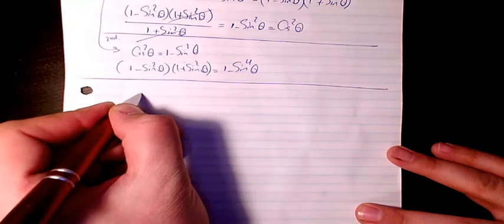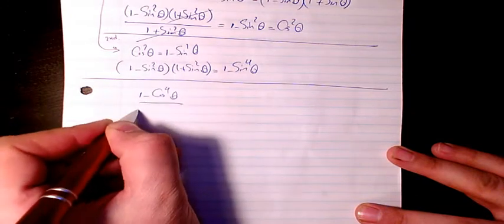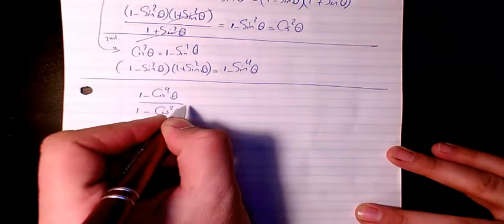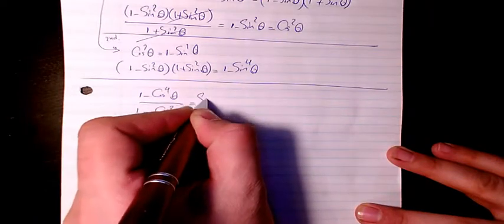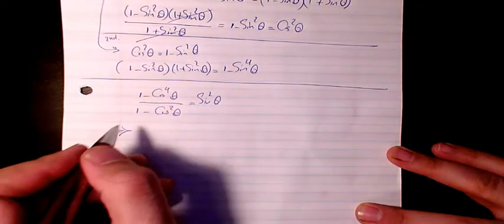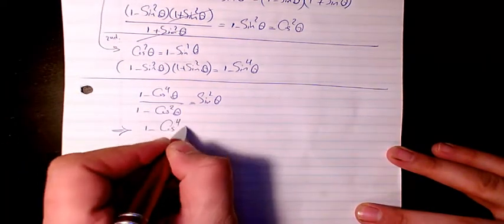In this example now I have 1 minus cosine to the power of 4 theta minus 1 minus cosine to the power of 2 theta equals sine squared theta. So it's basically similar to the previous example. We have 1 minus cosine to the power of 4 theta.